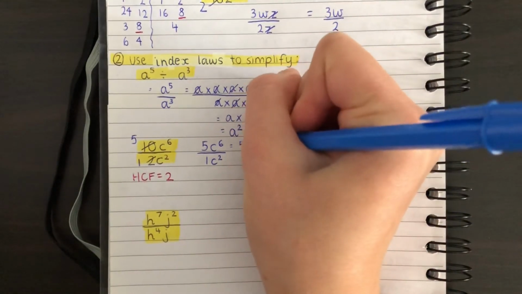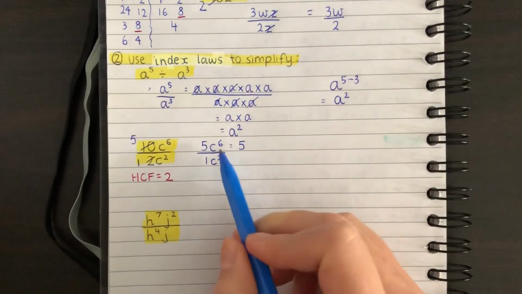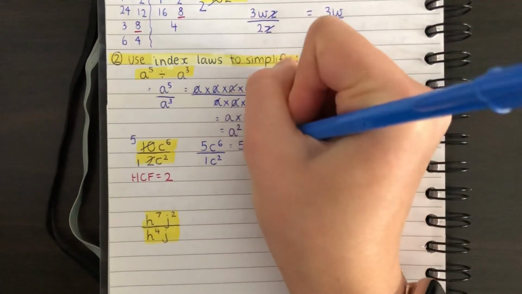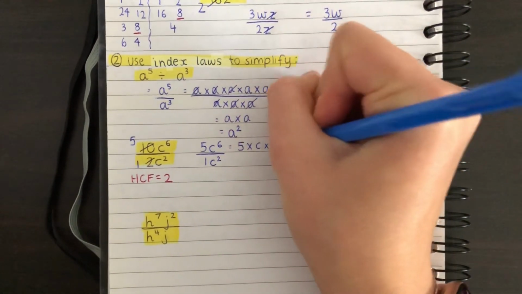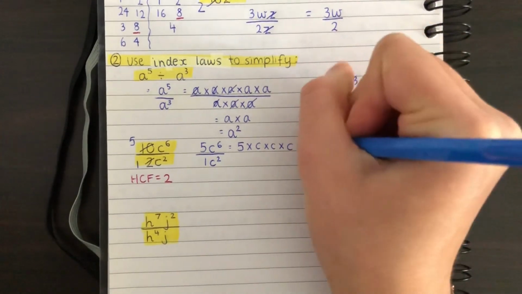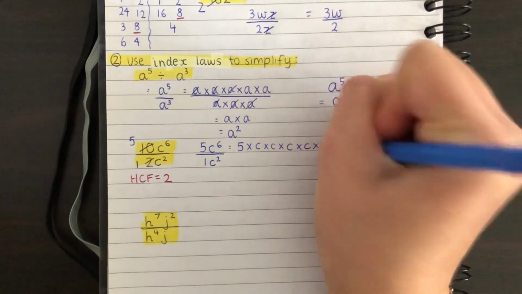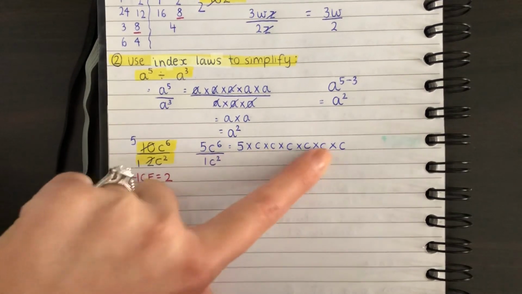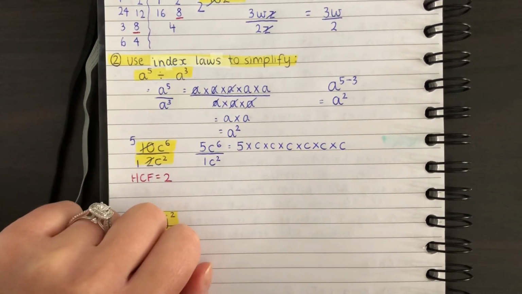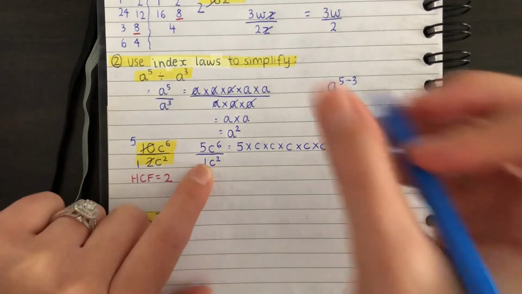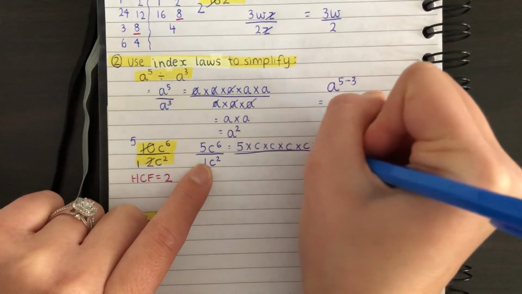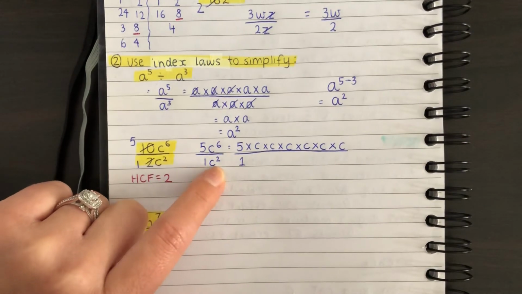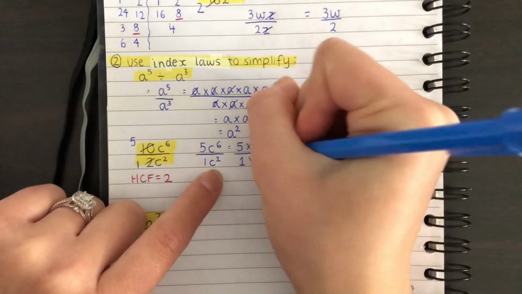Now again, in expanded form, this is what this fraction looks like. We have a 5 and we have 6 C's. So 1, 2, 3, 4, 5, 6. Okay, we have 6 C's and 1 5. Down the bottom, we have the number 1 and 2 C's.